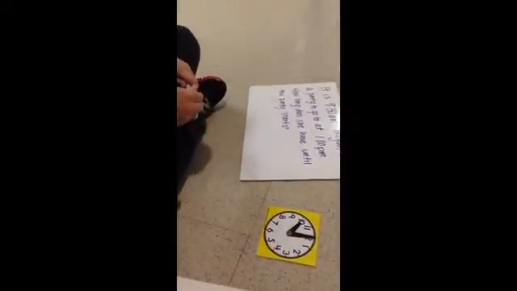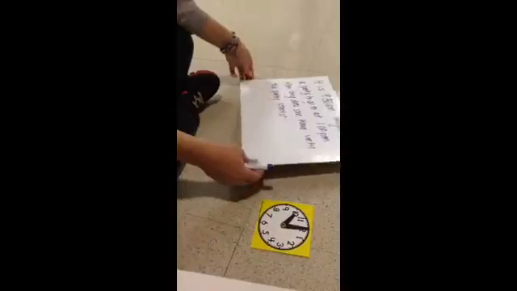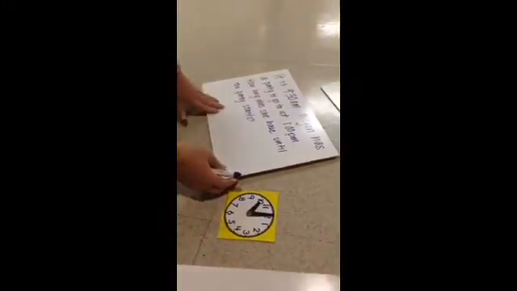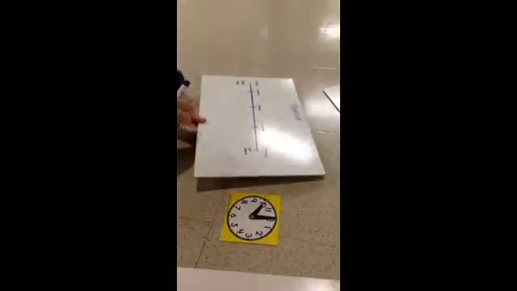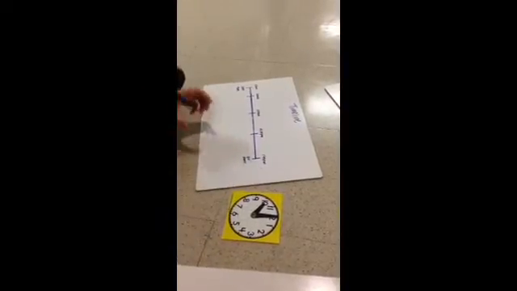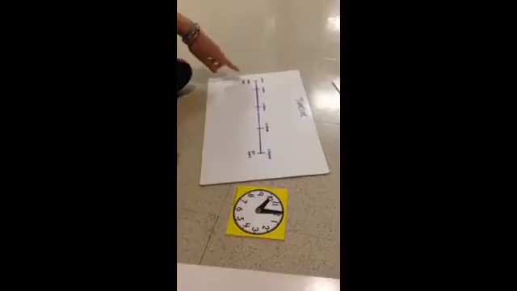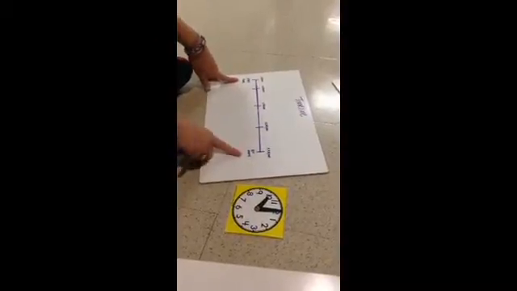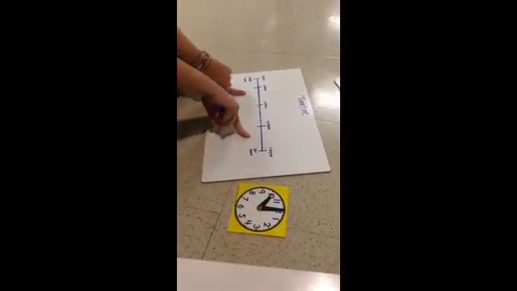And then we're going to start with this word problem, and for this word problem we're going to use two methods. One method is going to be the timeline, and the other method is going to be the analog clock. On a timeline, you're going to have the start time and the end time, and the time in between is going to be the elapsed time.